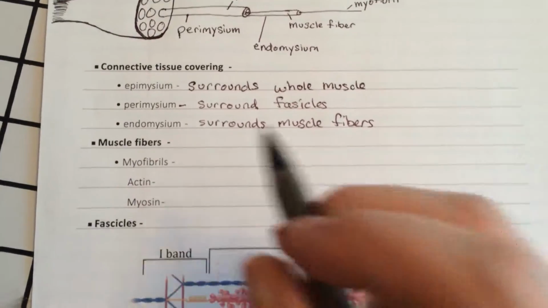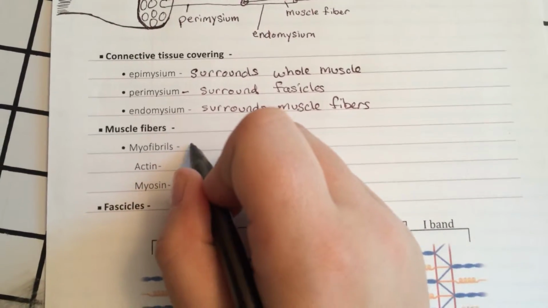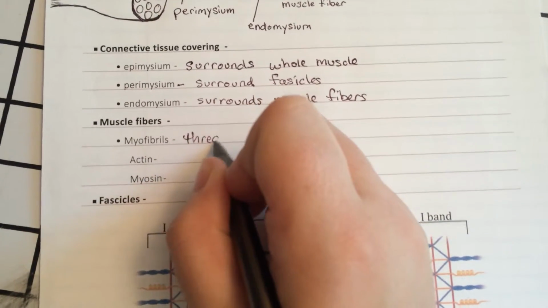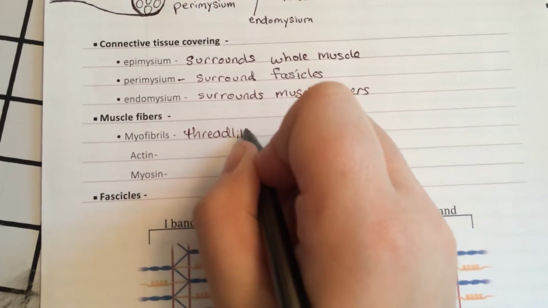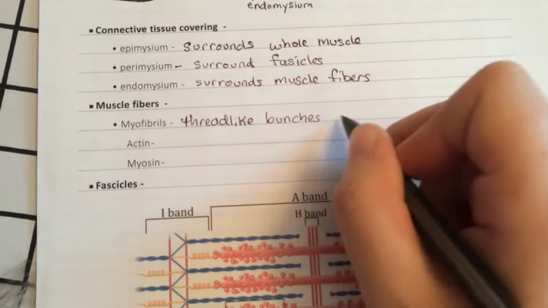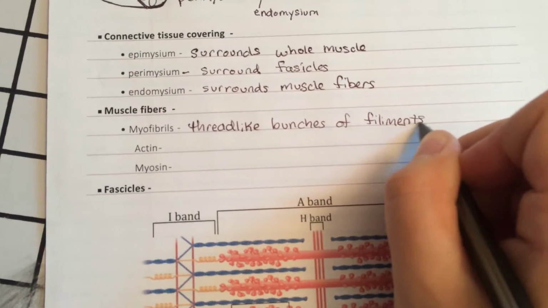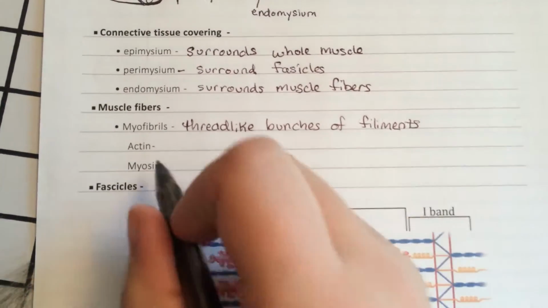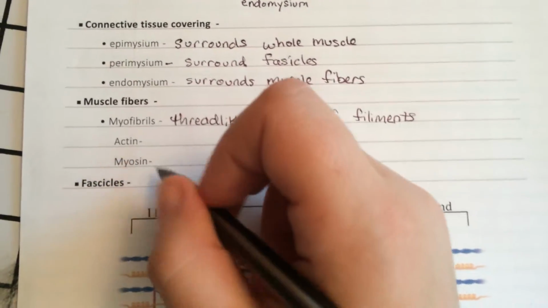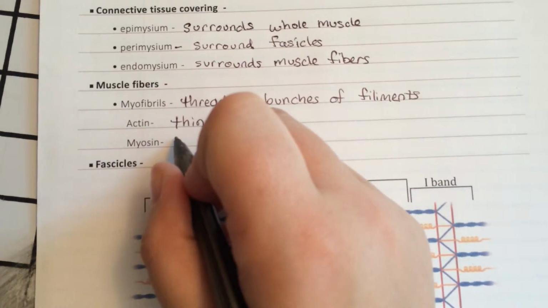So breaking down the muscle fibers, the myofibrils are simply the thread-like bunches of filaments. Those filaments are also known as actin and myosin. The actin is the thin, and the myosin is the thick.